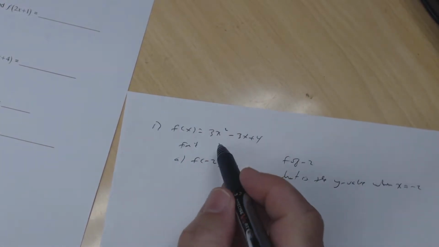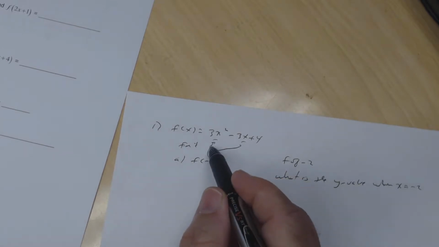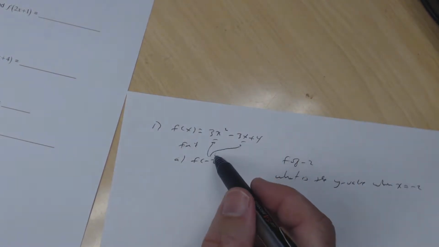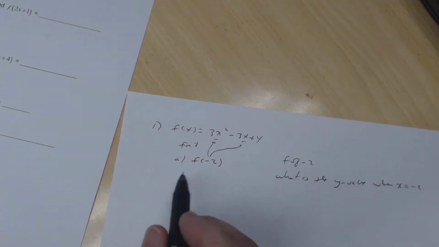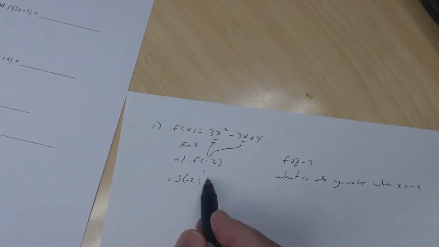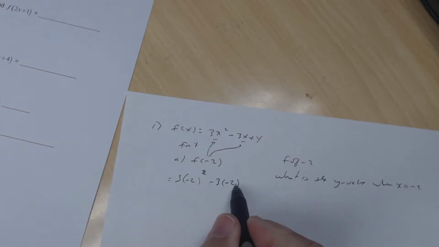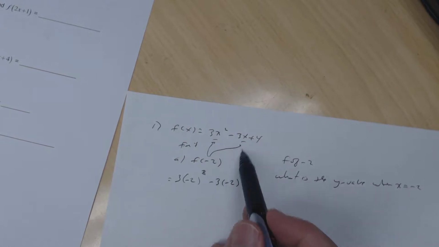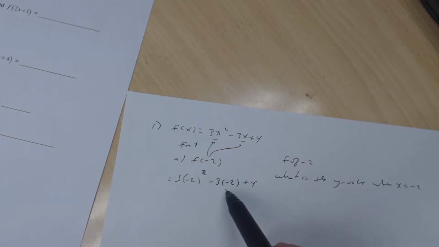Okay, so in place of x, where we see the variable x, you're going to plug in negative 2. So if you have to underline the variable x in the function and then draw arrows to it, then go ahead and do so. All right, so then we get 3 times negative 2. Notice I'm putting x in parentheses, squared, don't forget that's being squared, minus 3 times x in parentheses, negative 2, plus 4. So 3x squared minus 3x plus 4.